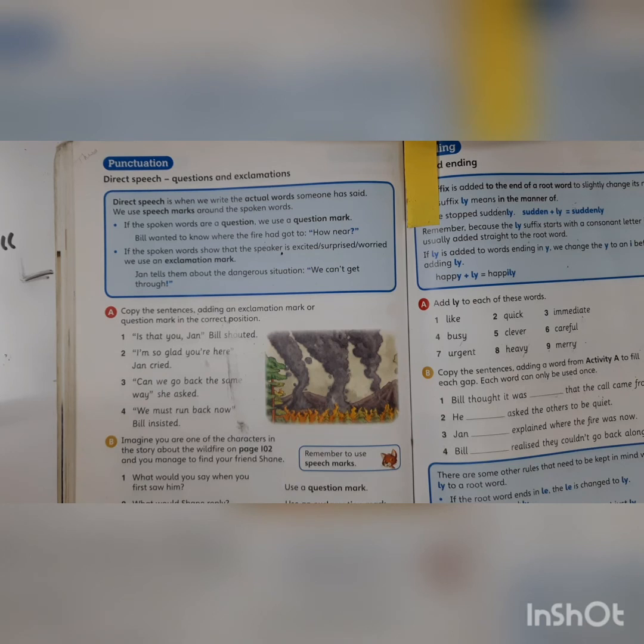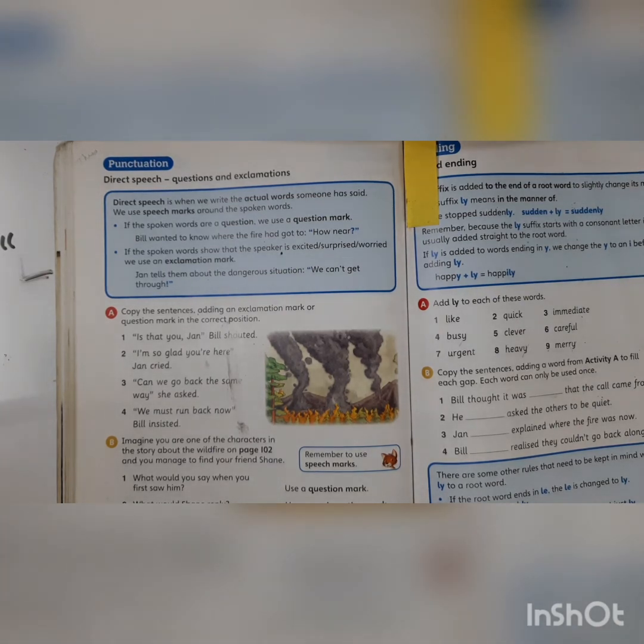First, you have to recall a question sentence. Then you have to recall your exclamation. Then you have to recall the speaker, spoken words, non-spoken words. When do you use your speech marks? Inverted speech marks, single speech mark, double speech marks. Then you'll have a sentence which is a question. You can have a sentence which is an exclamation. So go through this information box and then let's see if you could do the capital A and B. You should get it right.